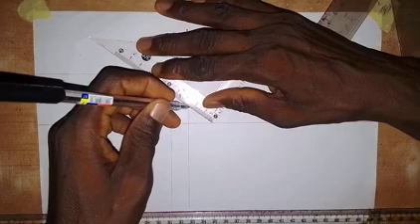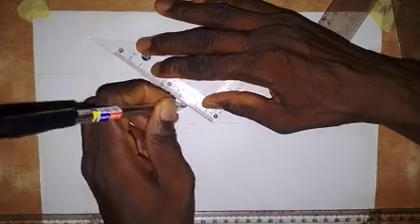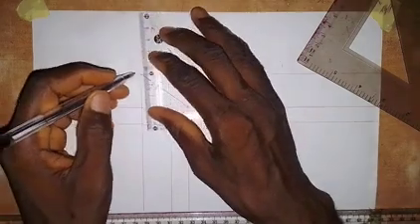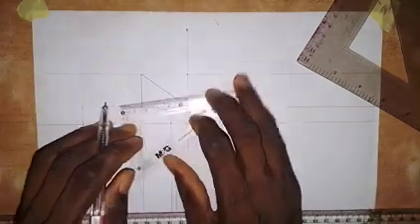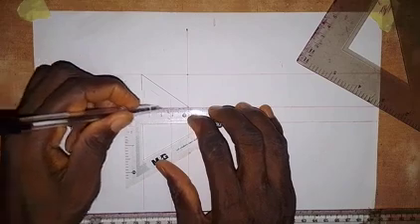So this is it, from here to here. Okay, so we have drawn it. And then this line should become a thick line. Okay, and then this line also, we make it a thick line like this.